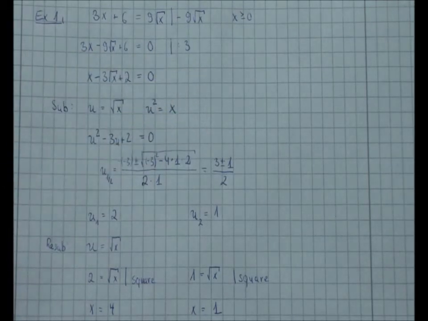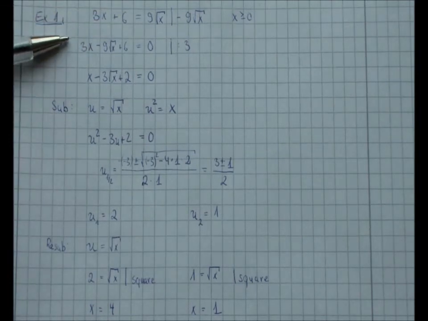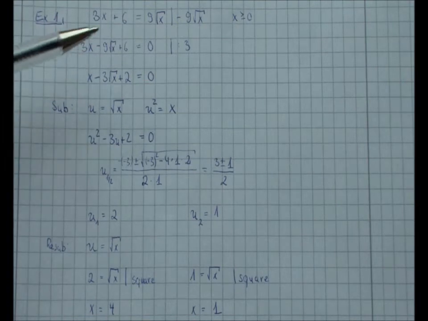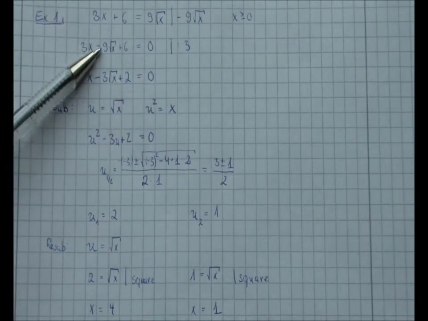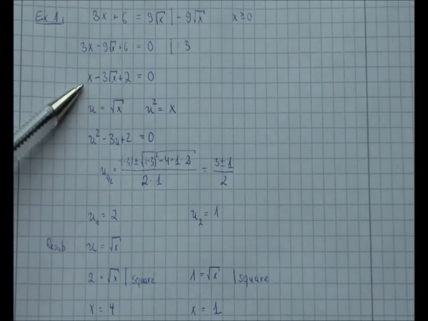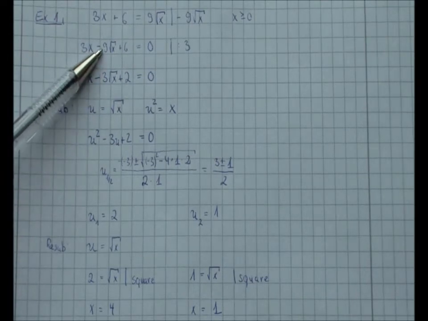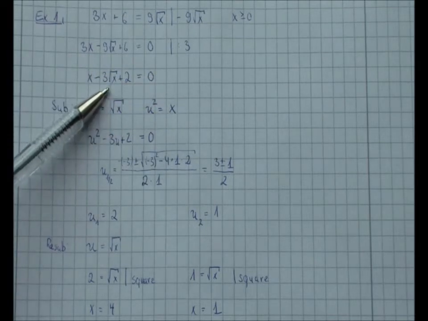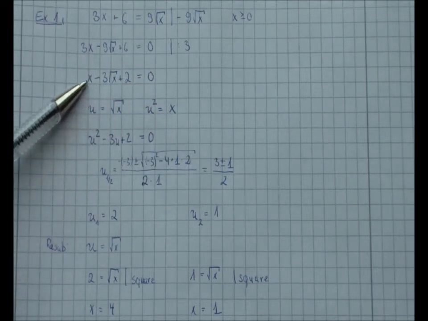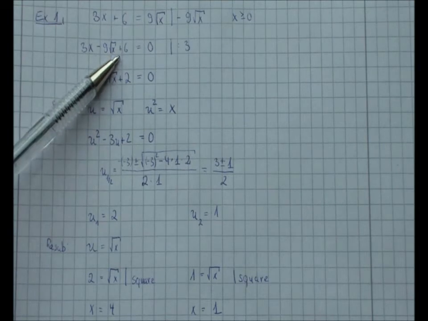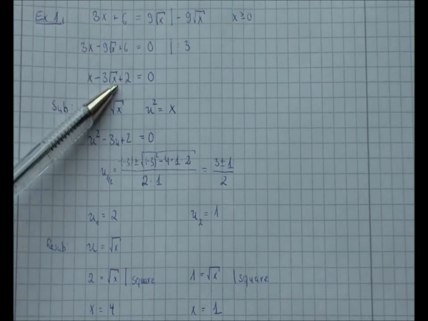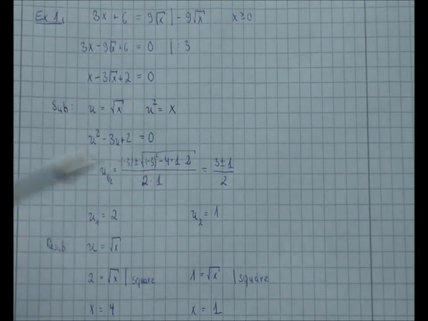So in order to solve it, what we do here is, first of all, divide by 3, because we have everywhere here a multiple of 3. So 3x over 3 gives you x, minus 9 square root of x over 3 gives you minus 3 square root of x, and plus 6 over 3 gives you just plus 2, equals 0.